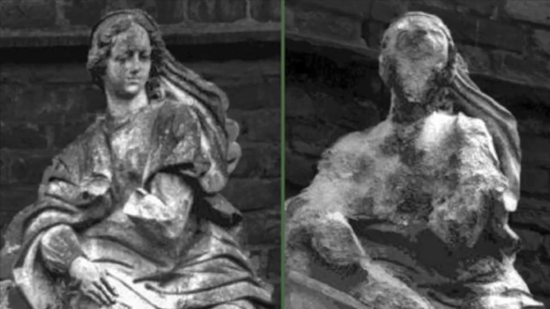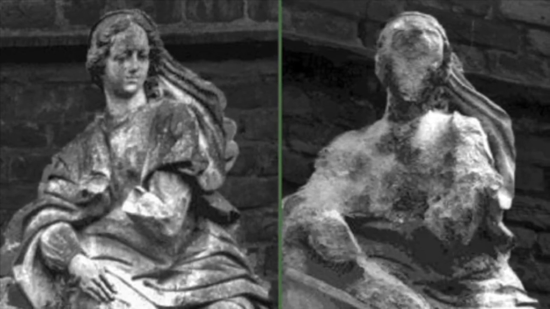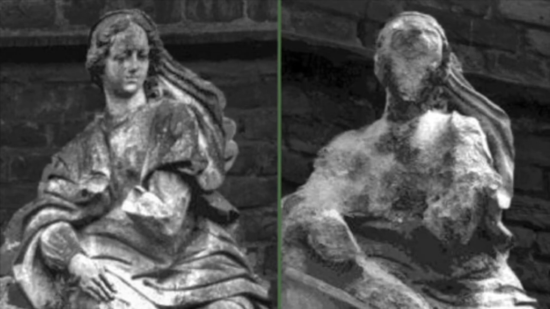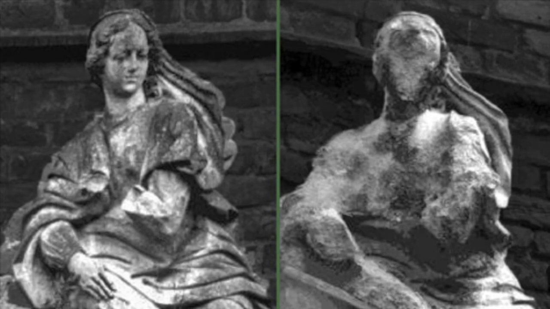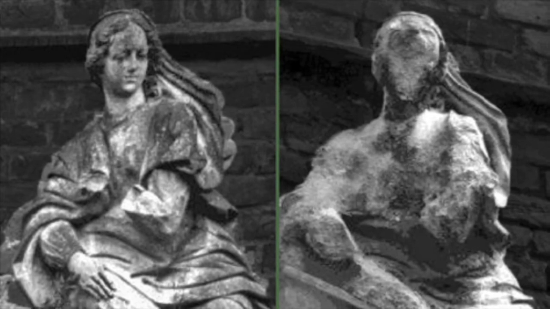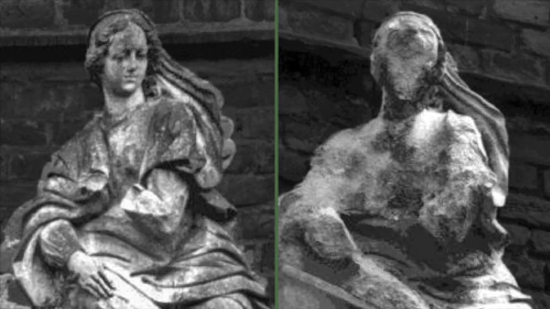What I'm showing you here in these pictures are sculptures that have been damaged because of the acid rain. I also have to mention that this is called acid rain, but it's only the combination of sulfuric acid, or nitric acid in the case of NOx, with water, but it can be in the form of snow, or water vapor, or fog, for instance.